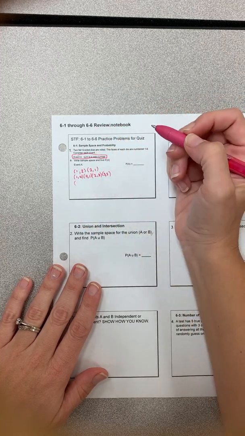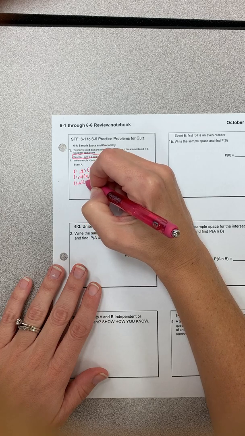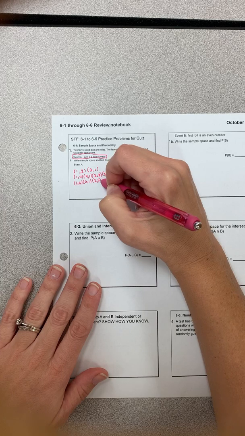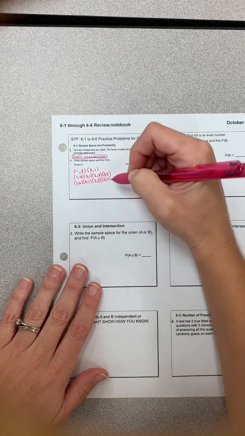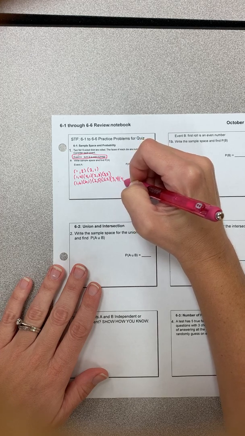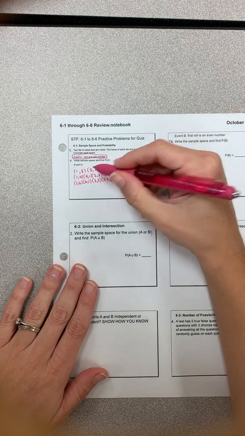How could I get a 7? I could do a 1 and a 6, a 6 and a 1, a 2 and a 5, a 5 and a 2, 3 and a 4, 4 and 3, and I think that's it. That's how I can get a 7.